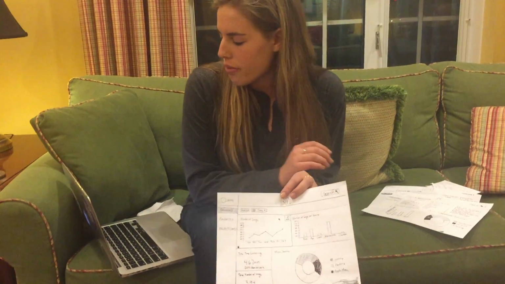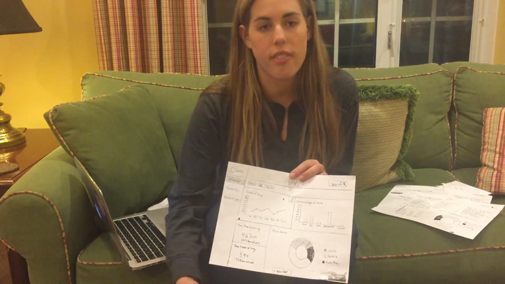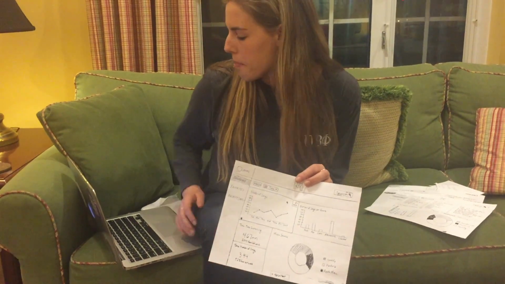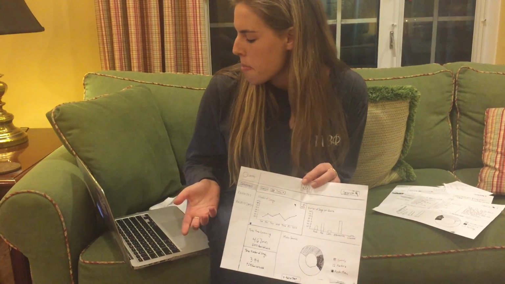Our first user had a difficult time seeing this add a chart button on the bottom, but our second user found it very easy to spot, whereas our third user was a little confused about the task in general.